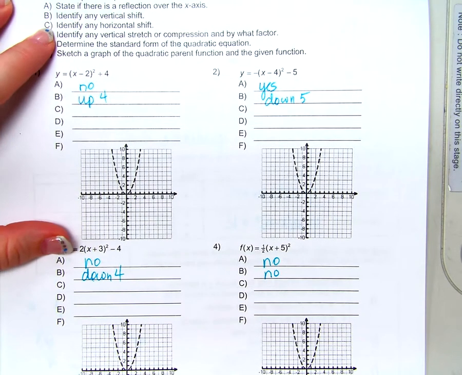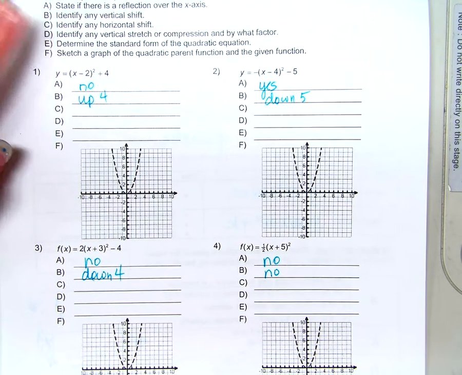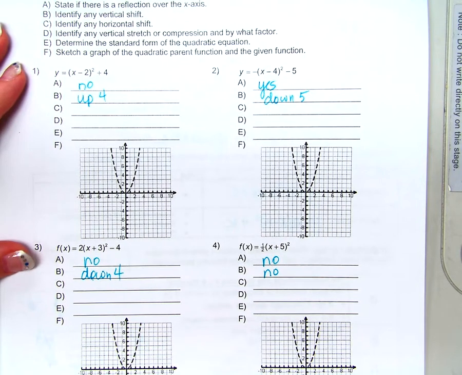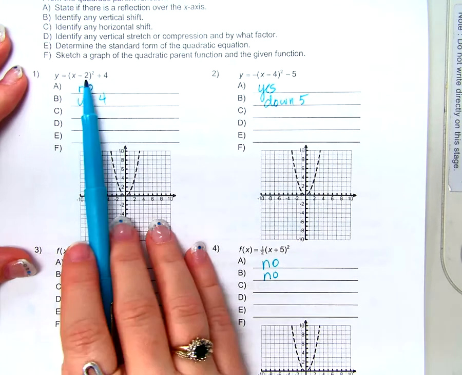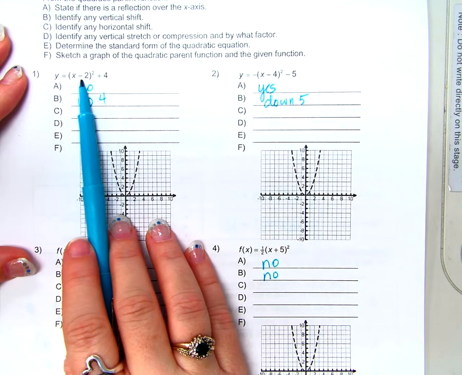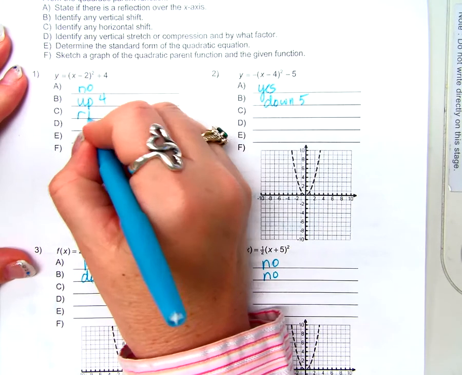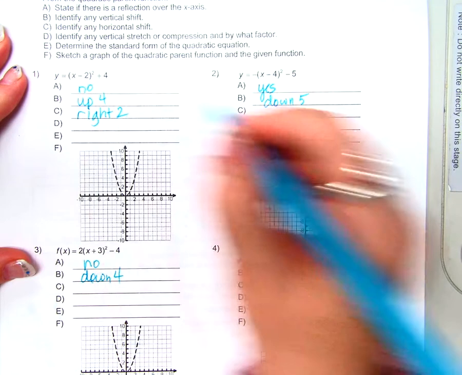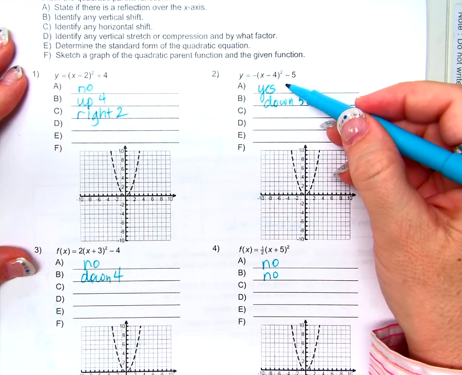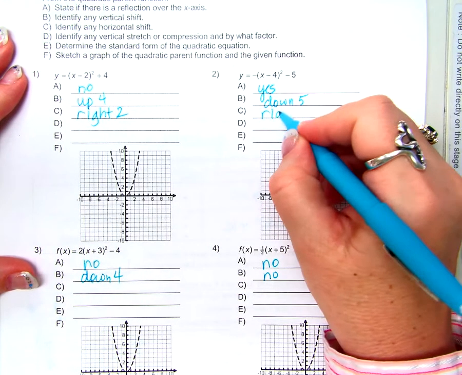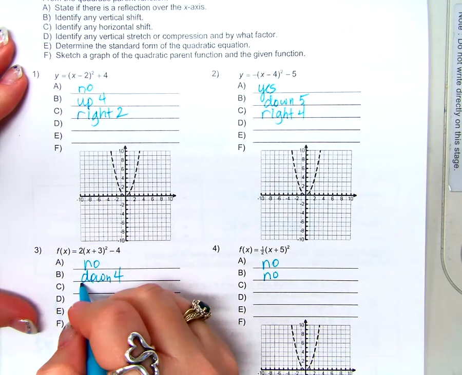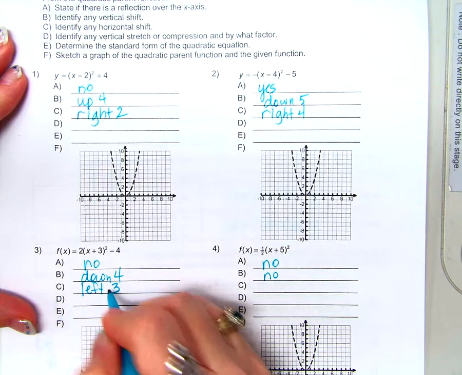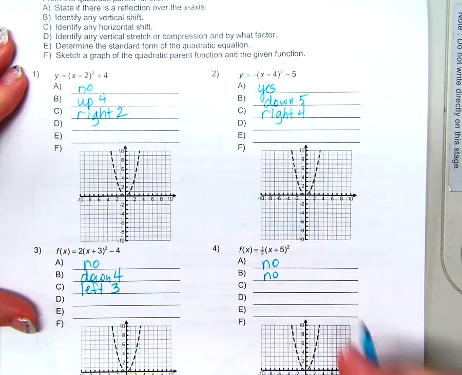Okay, what about C? Identify any horizontal shift. How do you tell if there's a horizontal shift? Added or subtracted inside the parentheses. Very good. So where's this going to go? Right 2. Very good. Where is number 2 going to go? Right 4. What about 3? Left 3. And 4? Left 5.